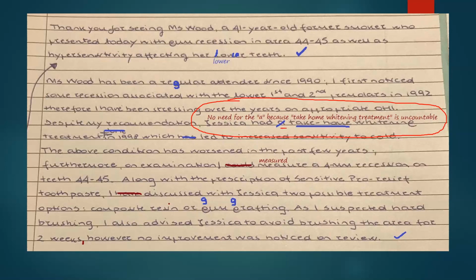This person had put in this article A, which was not required, because whitening treatment is definitely uncountable. There's a couple of ways to do whitening treatment. So it's a noun, but it's not. There's many ways to do this. So uncountable nouns do not require articles. So all you have to say here is Jessica had take home, not a take home, just Jessica had take home whitening treatment in 1998, which led to increased sensitivity to cold.